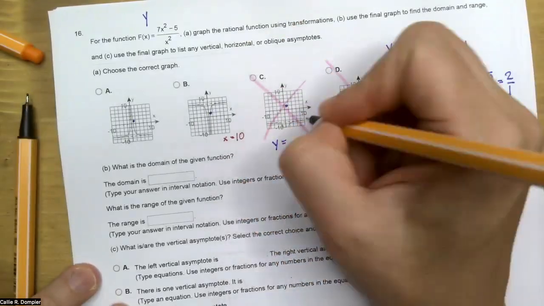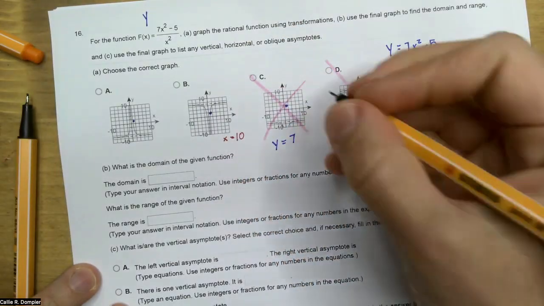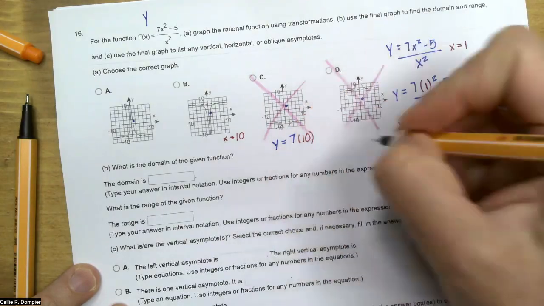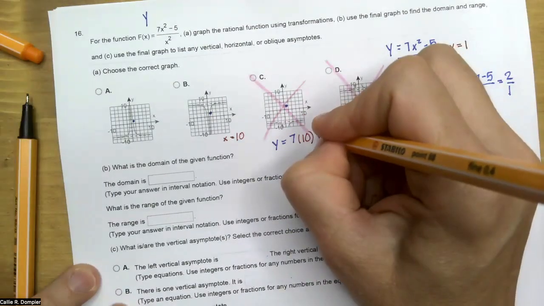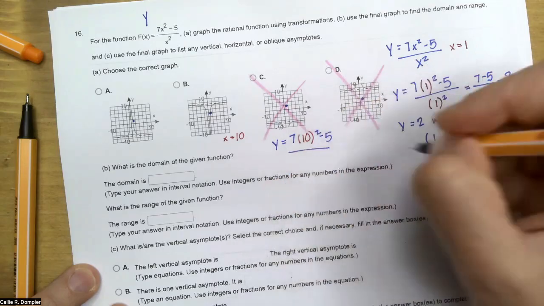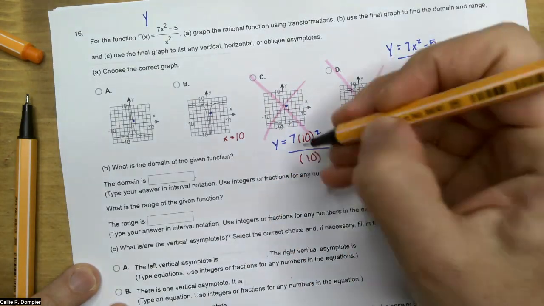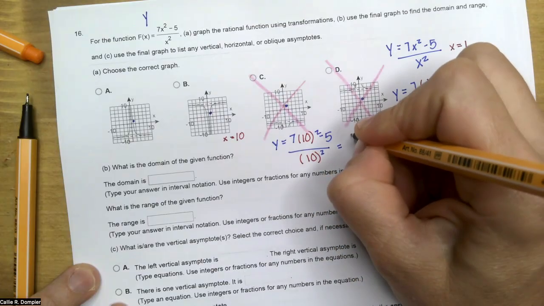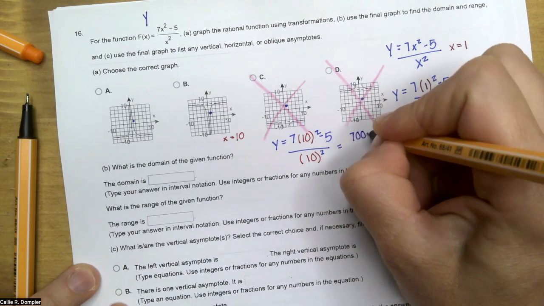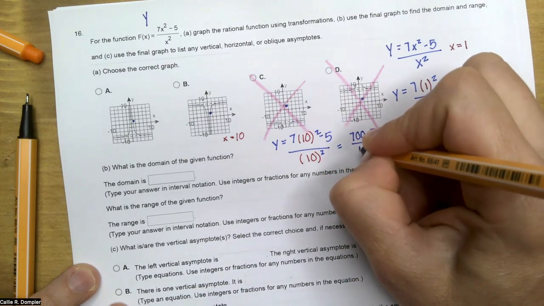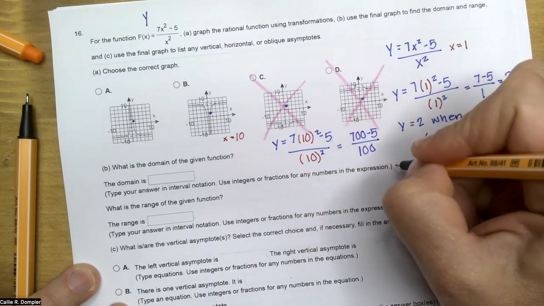y equals 7 times 10 squared minus 5, divided by 10 squared. So that is going to give me 700 minus 5 over 100.